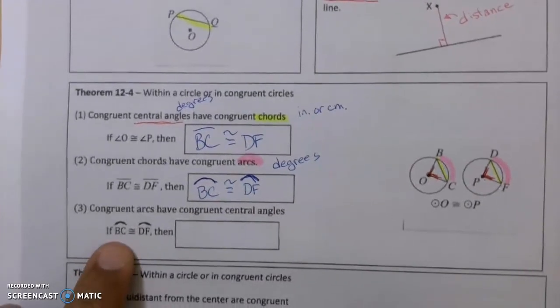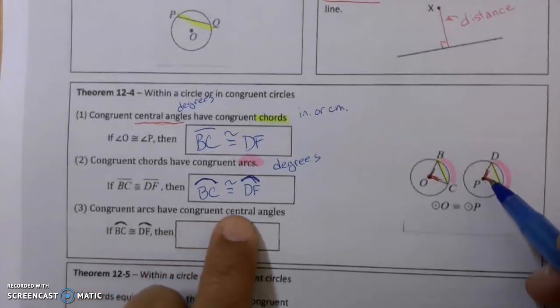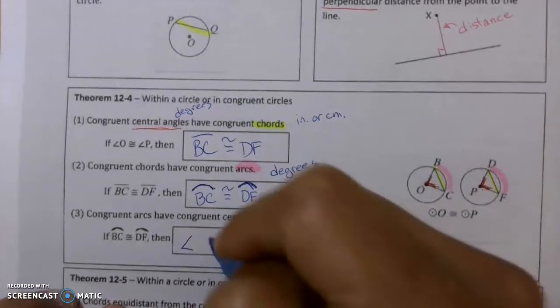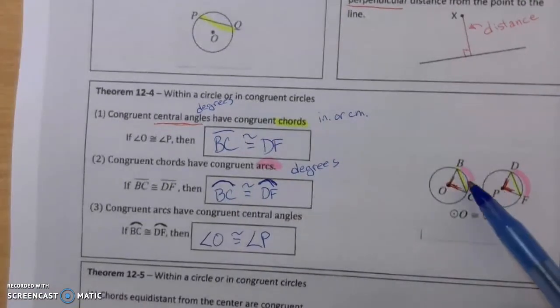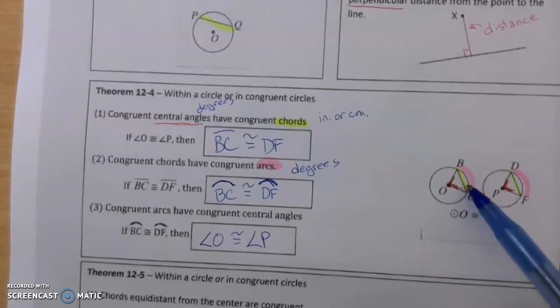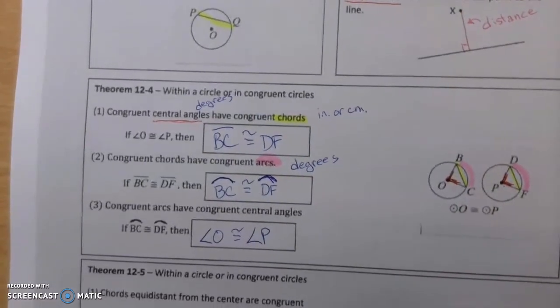And if arcs are congruent, say 100 degrees and 100 degrees, then the central angles are congruent. Angle O is congruent to angle P. So they're all related to each other. If arcs are equal, then the angles are equal. If angles are equal, then the chords are equal. If the chords are equal, then the arcs are equal. It's all just one big loop.